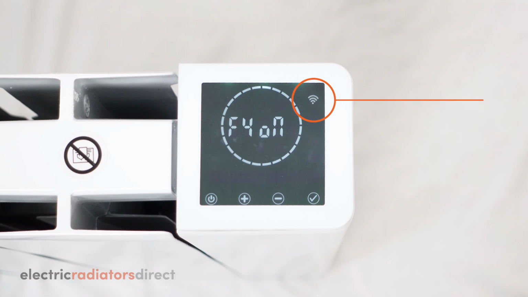When Wi-Fi is enabled, the Wi-Fi symbol will appear, flashing, to show that the radiator is ready to connect when you put it in pairing mode.